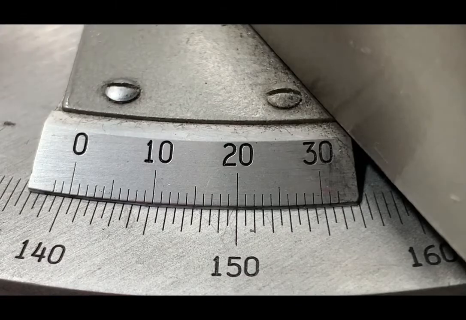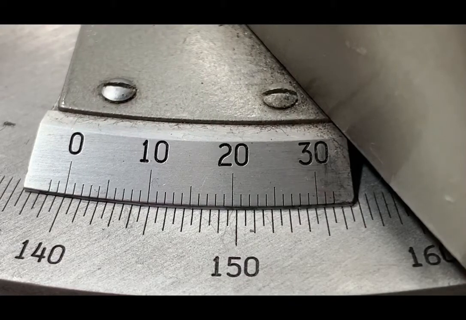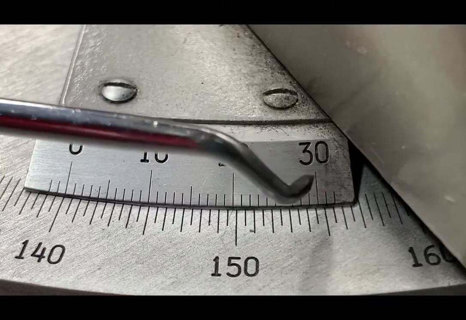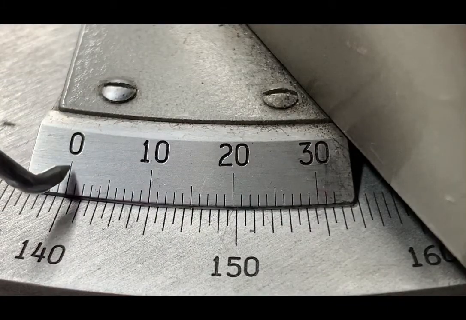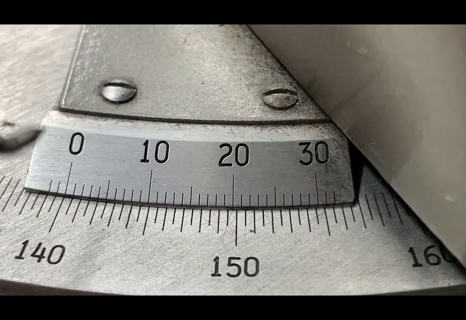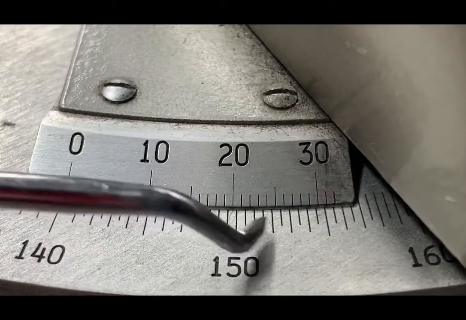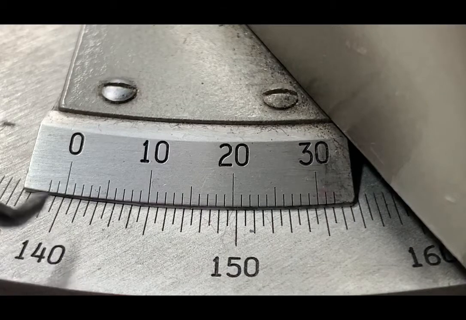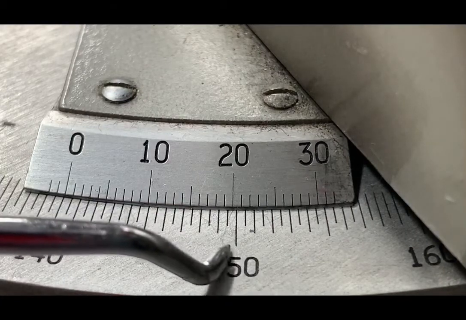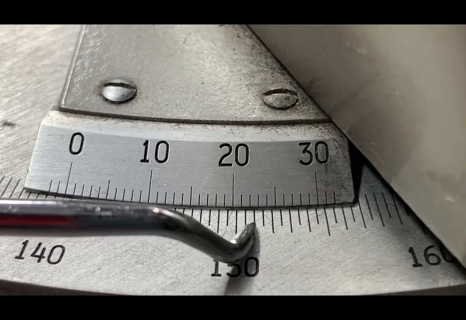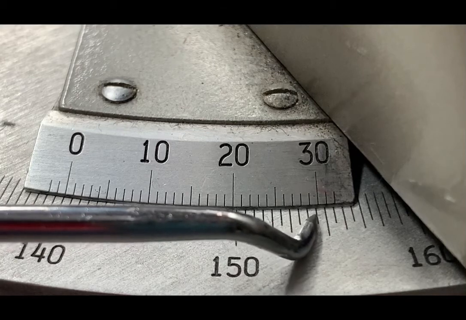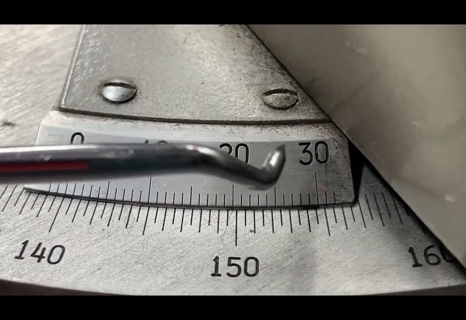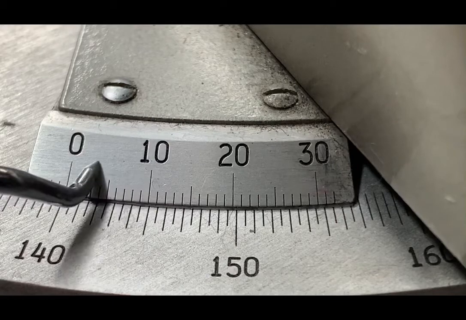Now, for the sake of explanation, let me put that 0 tick mark from the sliding scale dead center on 140. Again, the sliding scale has 30 tick marks in the span of this distance. In the same corresponding distance on the main scale, there are actually only 29 tick marks. We could count them. From 140 to 150, that's 20 tick marks on the main scale. Then we have 22, 24, 26, 28, 29. So there are only 29 tick marks in that space on the main scale, but there are 30 tick marks in that same amount of space on the sliding scale.